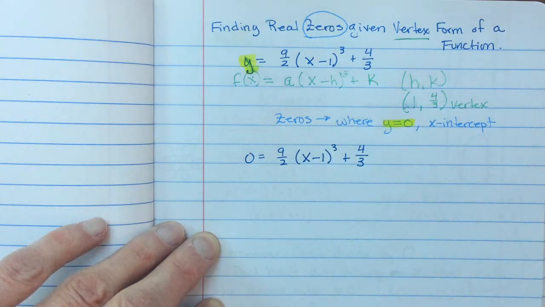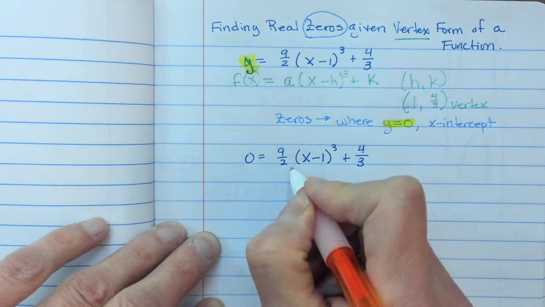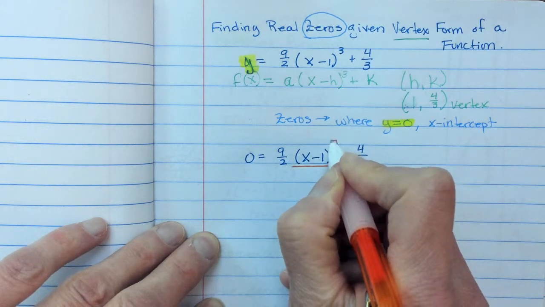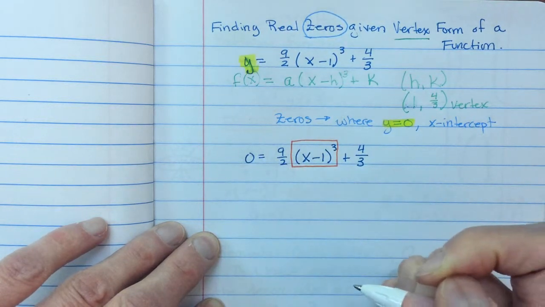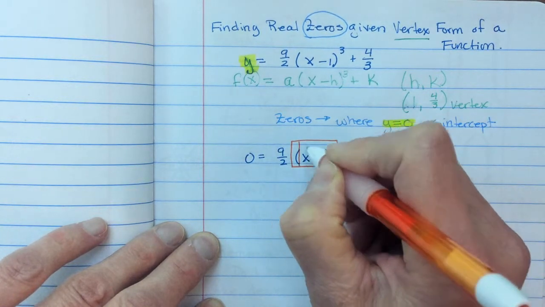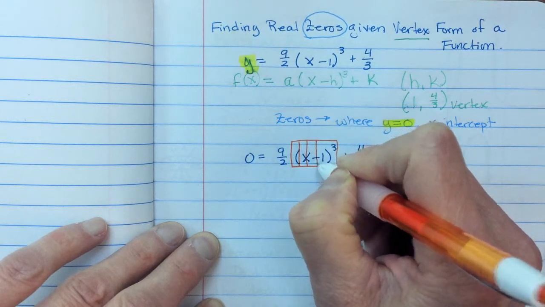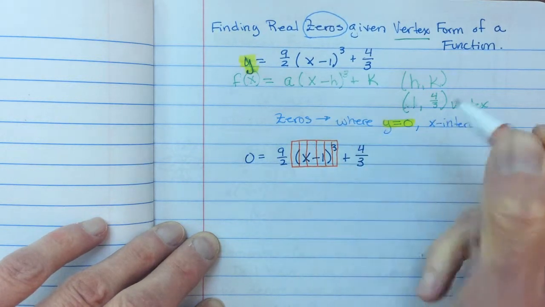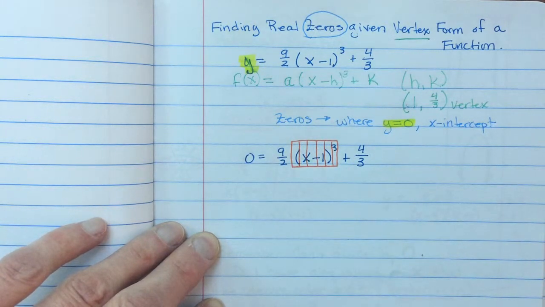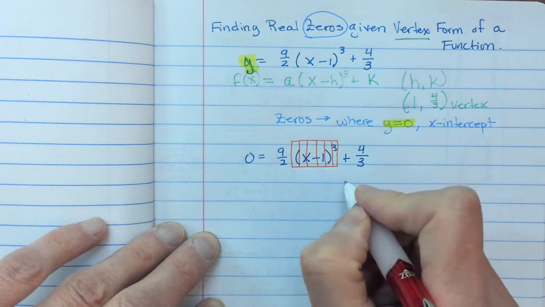I haven't used that term in a long time. But x is in jail because it's being cubed right now. So I need to get rid of everything outside the jail before I can free the x. When I'm looking here, I have 9/2 times this plus 4/3. The easiest thing to get out of there first is whatever we're adding or subtracting. So in this case, I'm going to subtract 4/3 from each side.